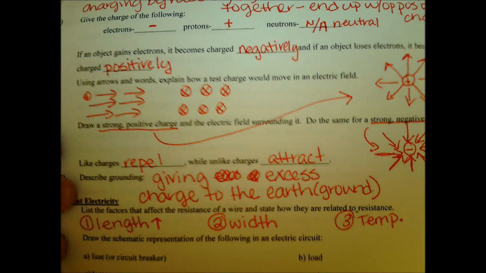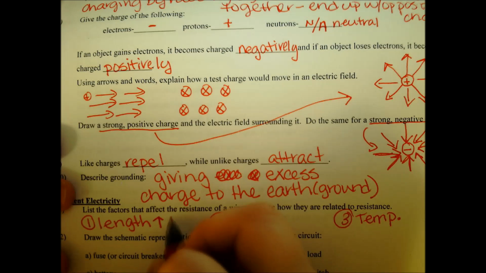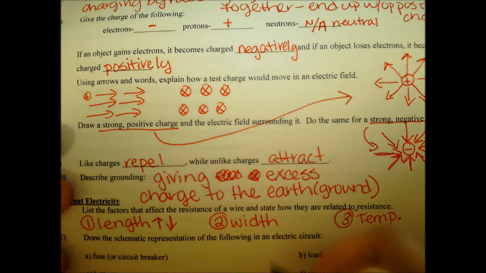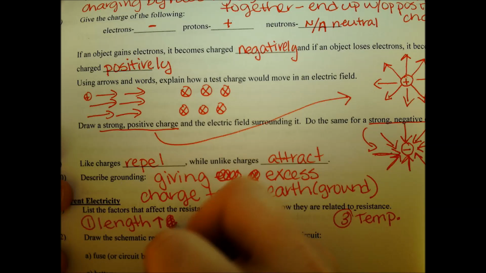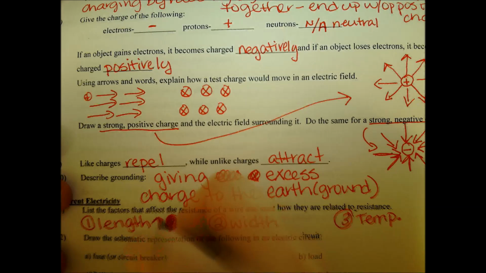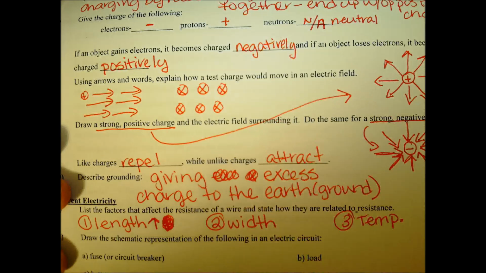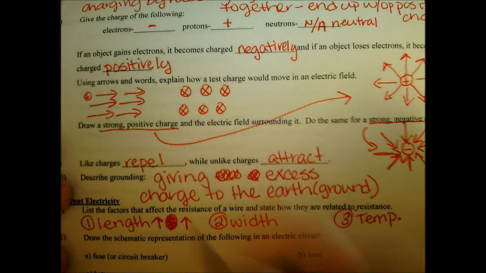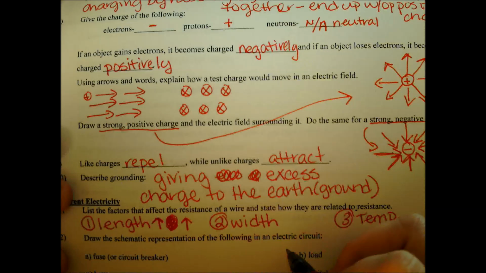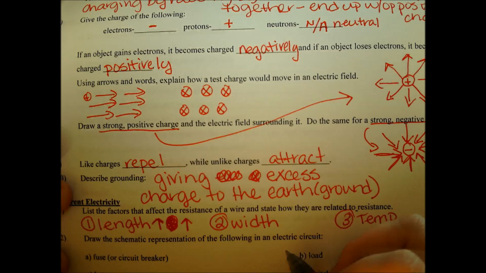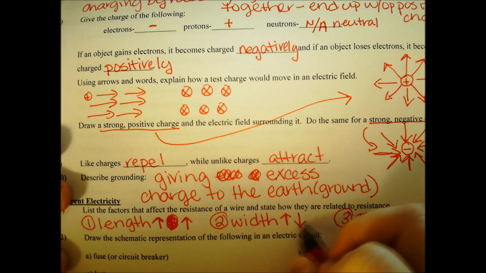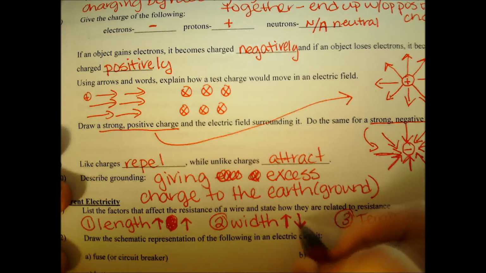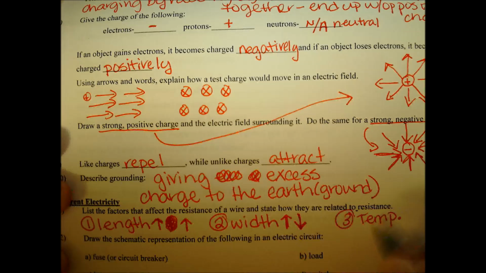As length goes up, resistance is going to go down. That is wrong. That's the wrong way to think about it. Resistance is how hard it is for charge to flow through it. As length increases, resistance increases. As thickness increases, resistance decreases. Imagine a water pipe. The wider the pipe is, the easier current will flow, so resistance goes down.